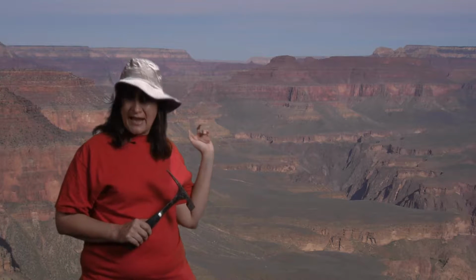But most of the rocks on Earth's surface are sedimentary rocks, and if you encounter a rock while hiking or working in the field, it will most likely be a sedimentary rock. The different layers of the Grand Canyon, as you see behind me here, are composed of different sedimentary rocks.